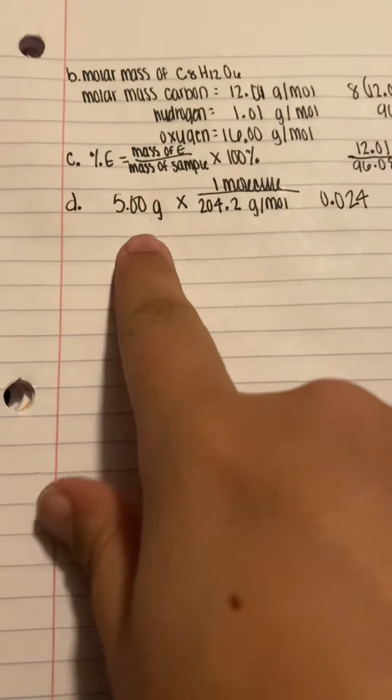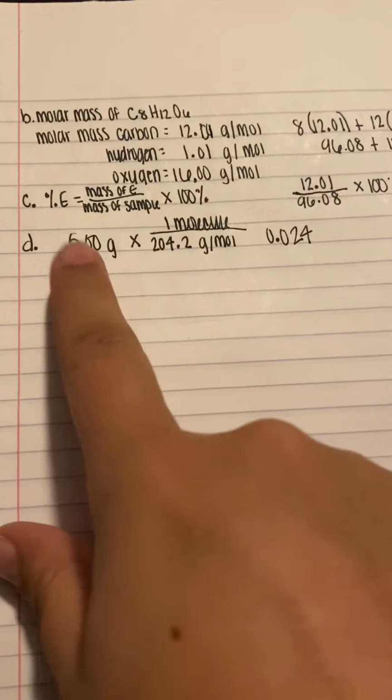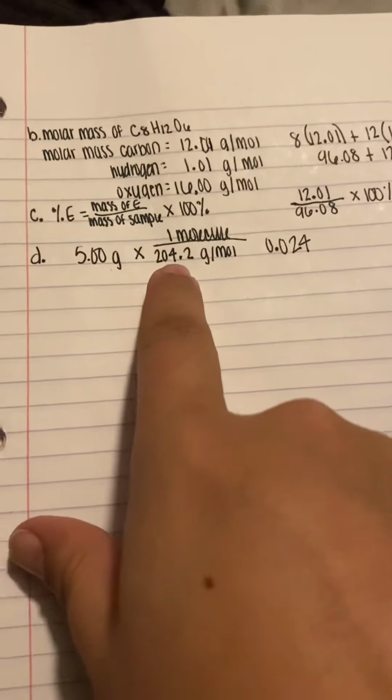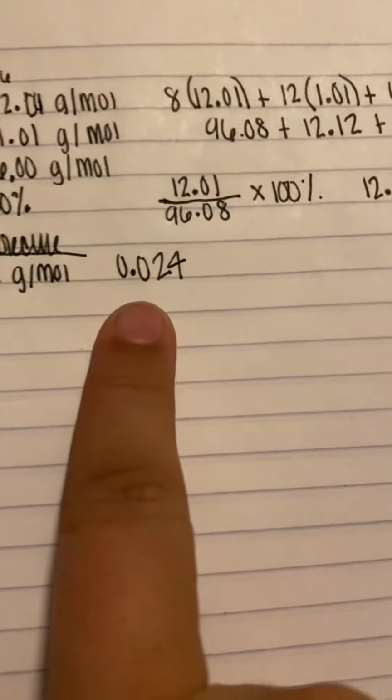The molecules in a 5-gram sample. 5 grams. Here's the total sample. Right there, that's how I got that. So I did 5 grams divided by that. That was the answer I got.